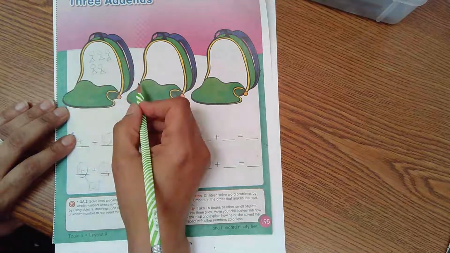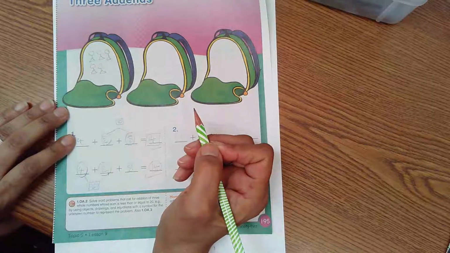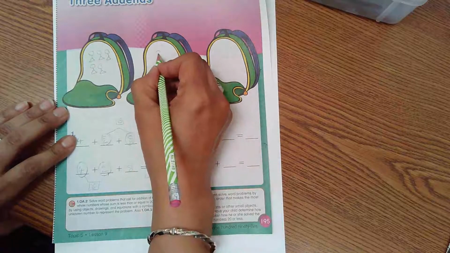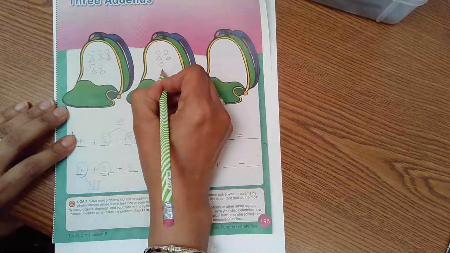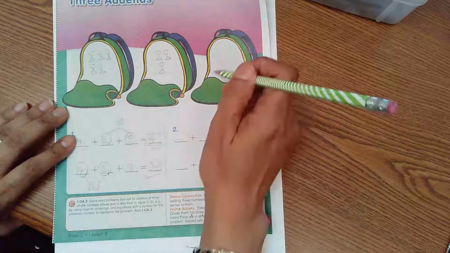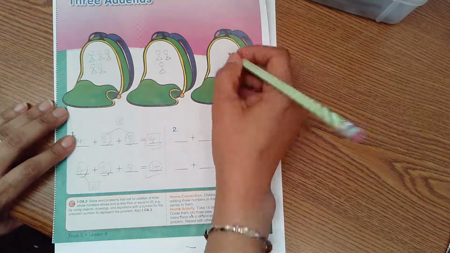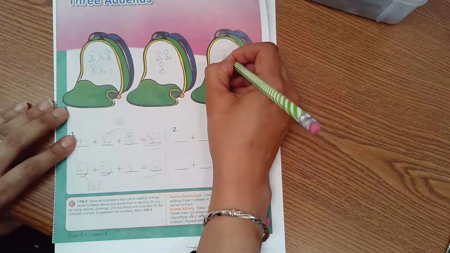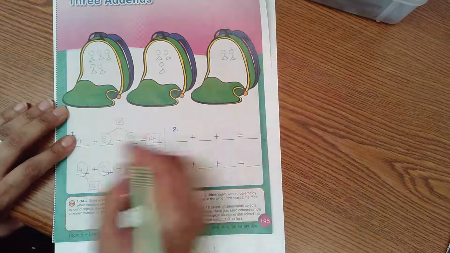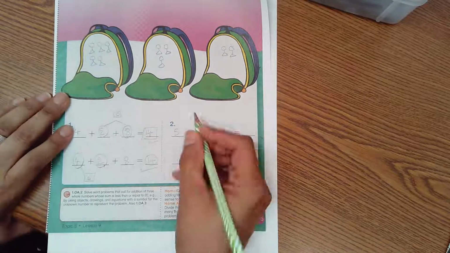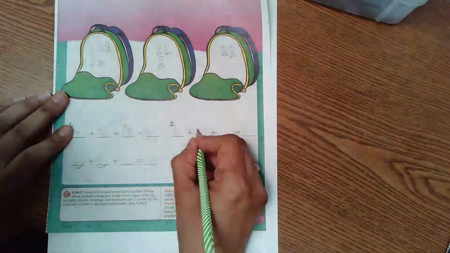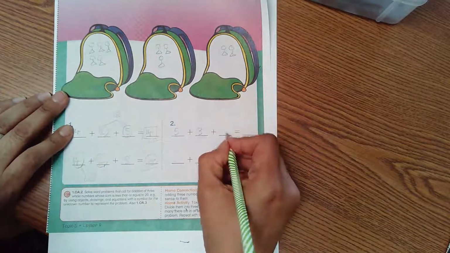One of his friends had 3. The third friend has 2. So these are my numbers. 5. So 5 keychains in one backpack. Second friend has 3 and the third friend has 2.